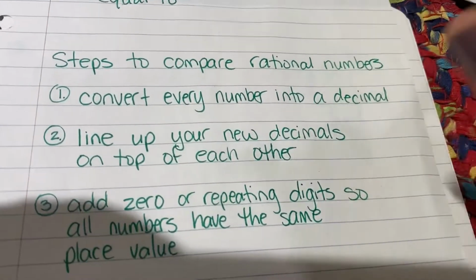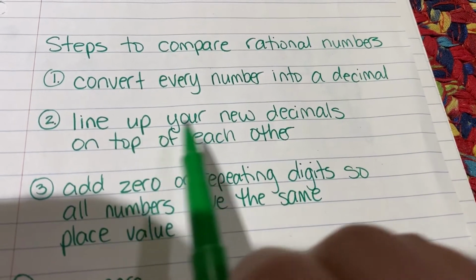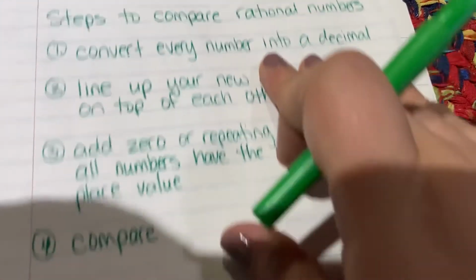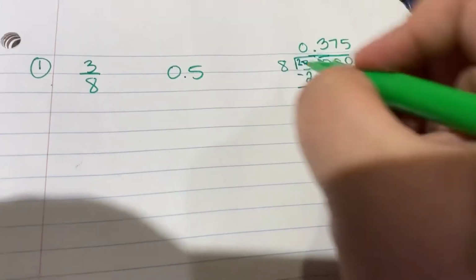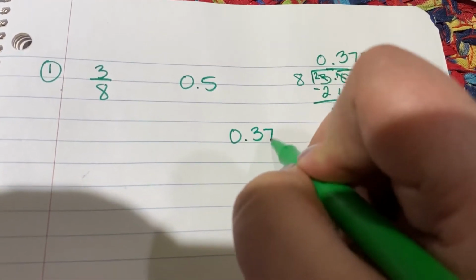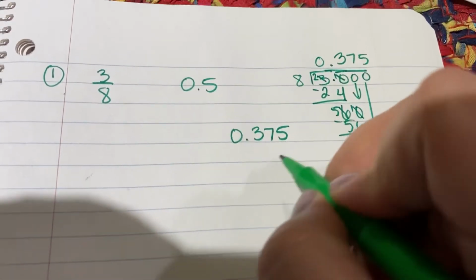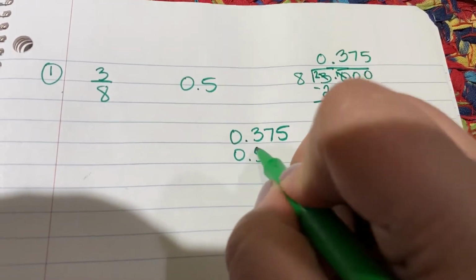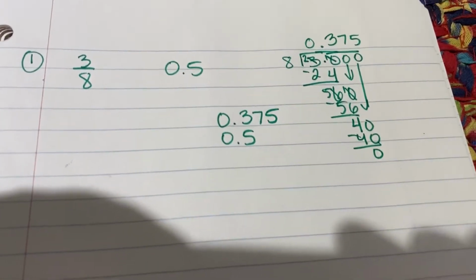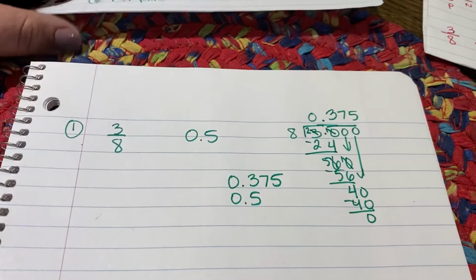Step number 1 was to convert every number into a decimal, so that part's done. Step 2 is to line up your new decimals on top of each other. So I'm going to take my new decimal of 0.375, and my already given to me decimal 0.5, and I'm going to line them up. So now they're on top of each other. Decimals are lined up, and I'm keeping my place values in line with the one above it.